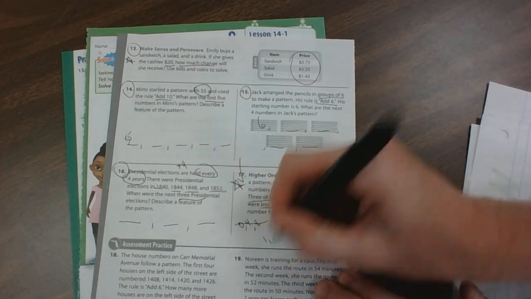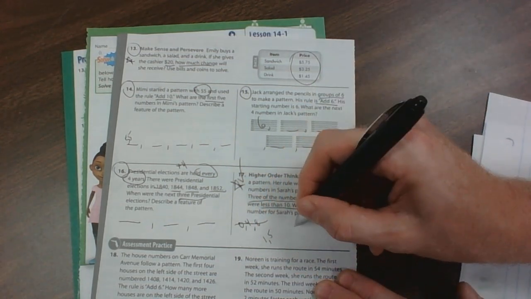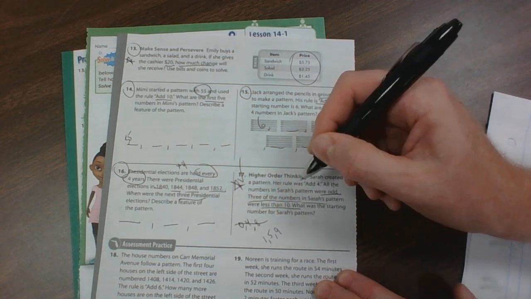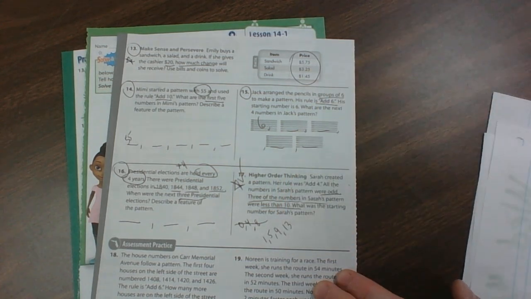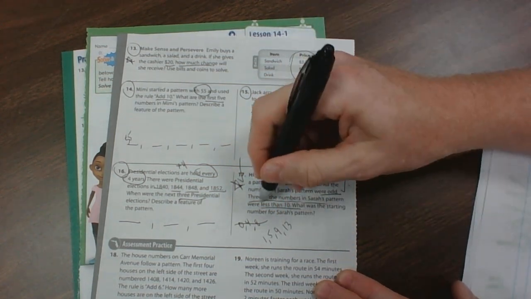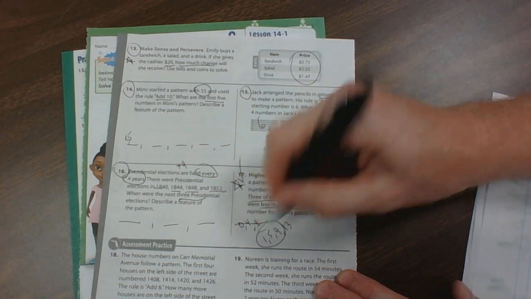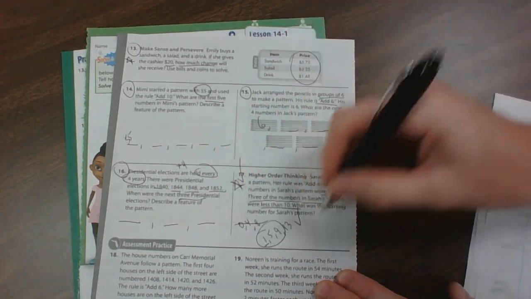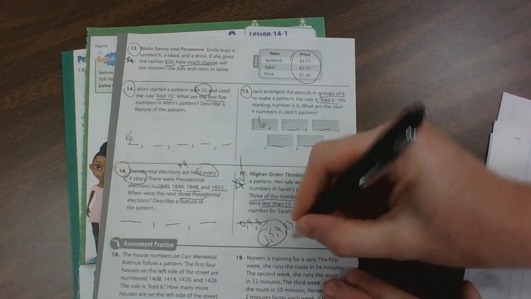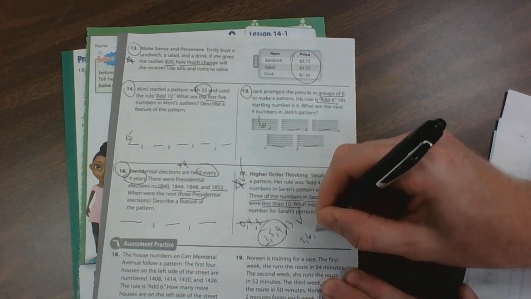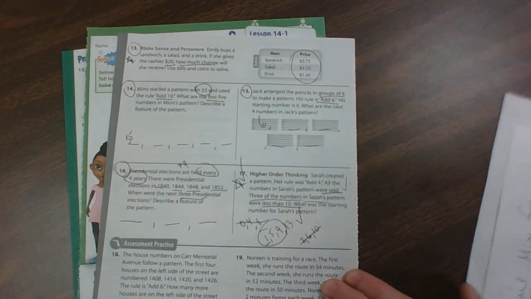If we go with the 1, add 4, we'd get 5. Add 4, we'd get 9, right? Add 4, we'd get 13. Are they all odd? Yes. Are there 3 of them less than 10? Yes. So we would start with the number 1. That's your answer. If we did it by 2s, we would land on 6 and then 10. They're all even. Not going to work.